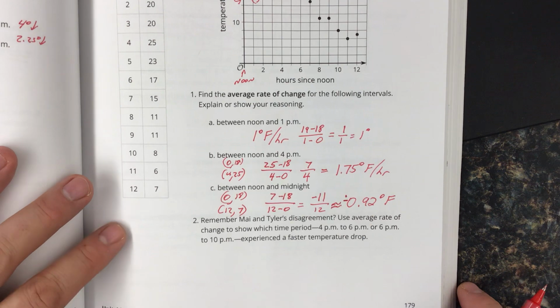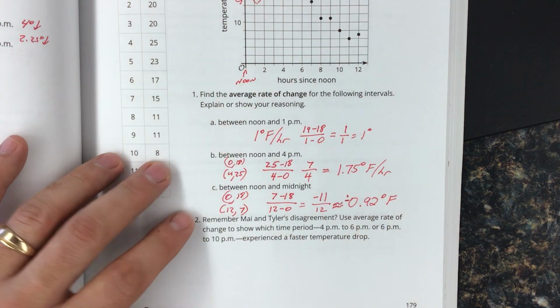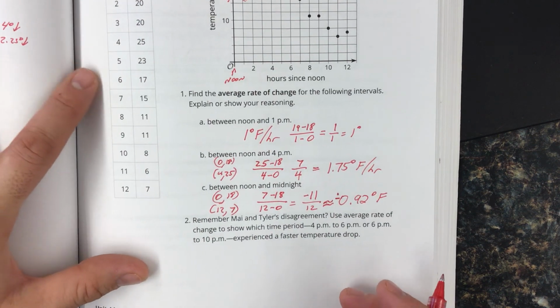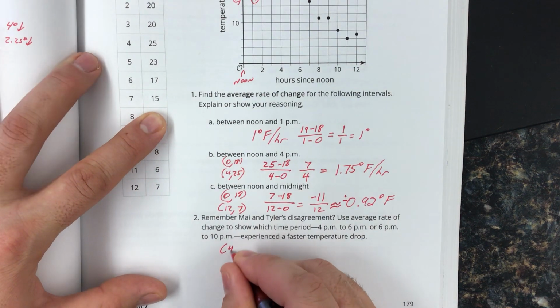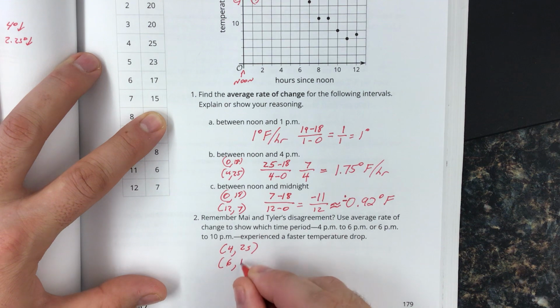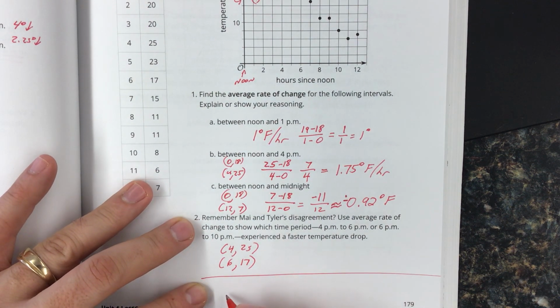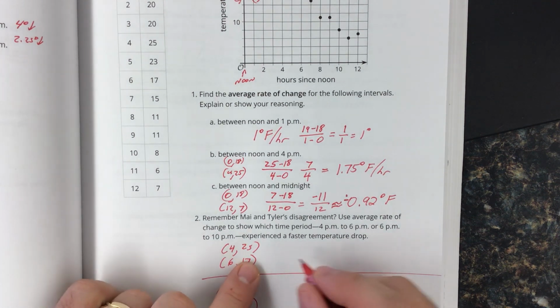Maya remembered Tyler's disagreement, do you remember that? Use average rate of change to show that, so we kind of already did that, but we could show it again. 4 and 25, 6 and 17. The other one is 6 and 17, and 10 and 8 degrees.